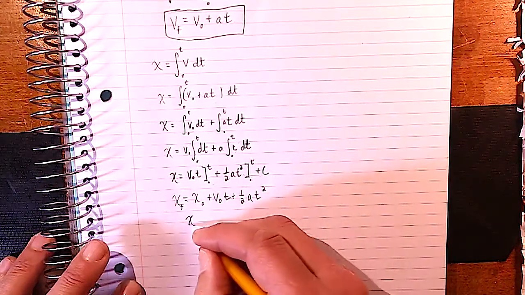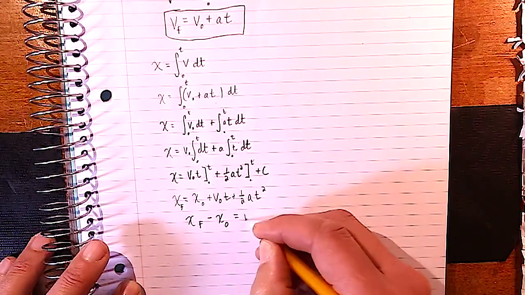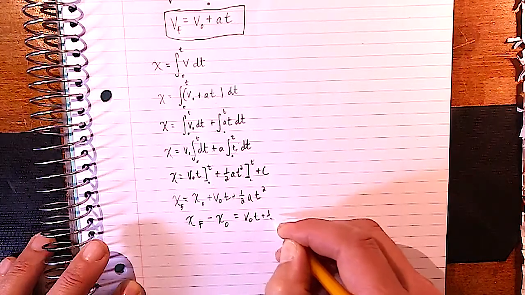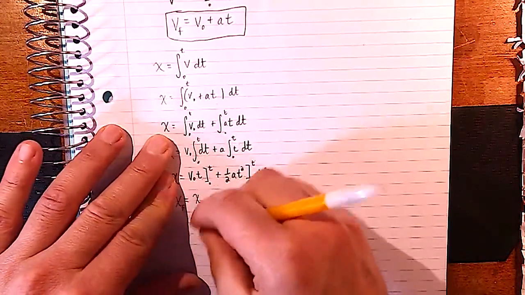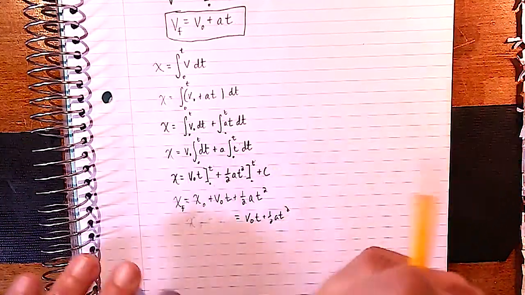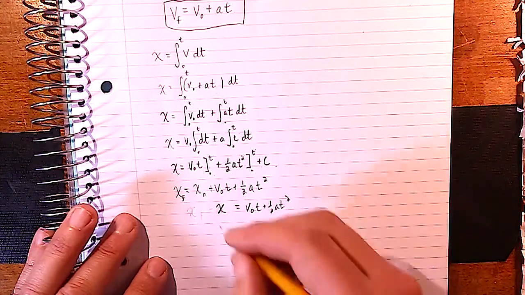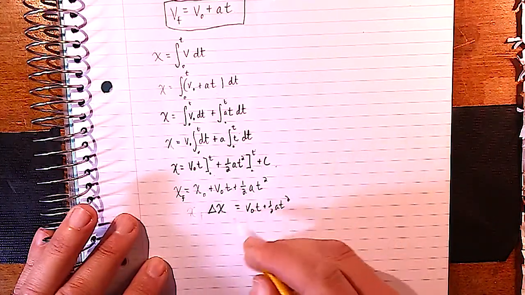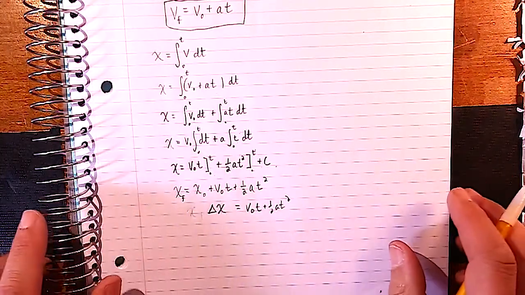So if we subtract them, we have x final minus x initial equals v0 t plus 1/2 at squared. We can replace this with just x, which would be our displacement, or we could say delta x to reinforce the idea that this is the change in position.